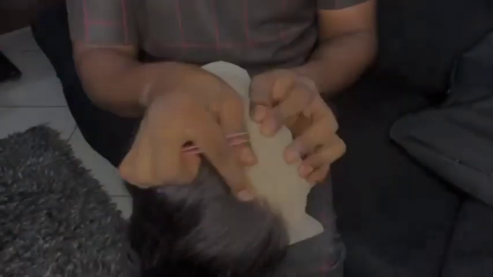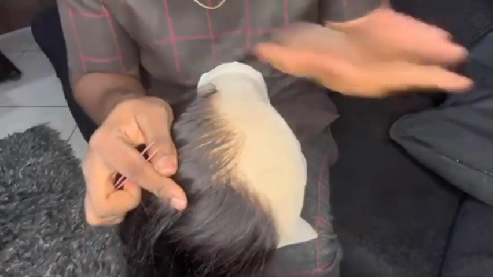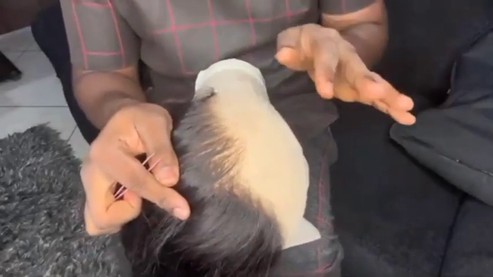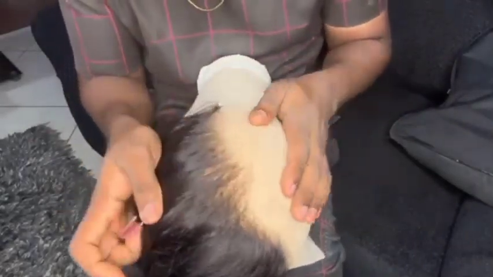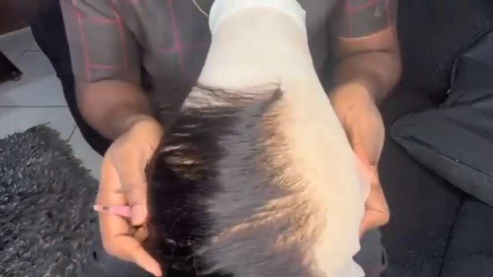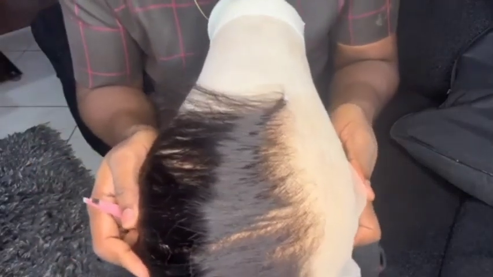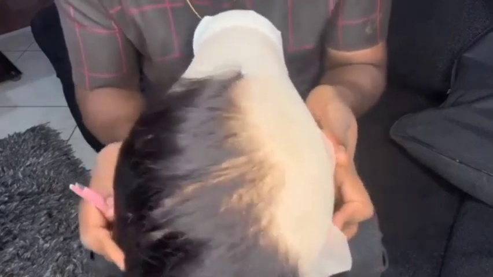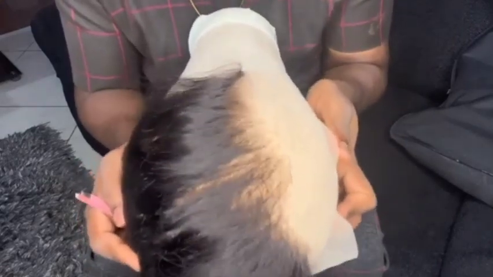You can see, without spraying nothing, no water, nothing inside. Can you see it? You have to make sure you get to know how to do it dry, without spraying any substance on it, because like I said, it will help you to see what you're doing clearly.